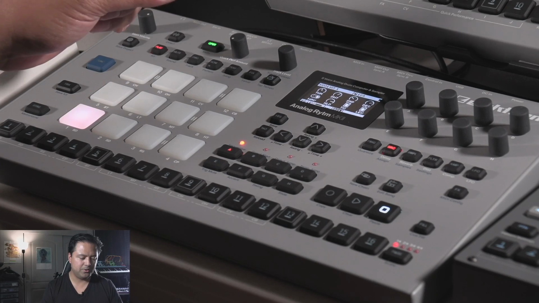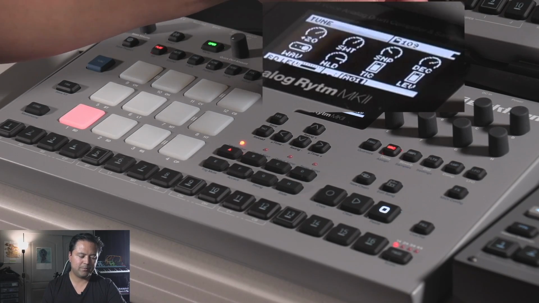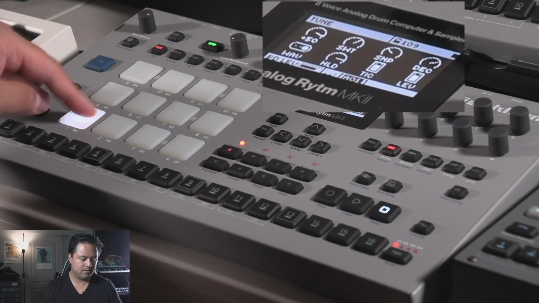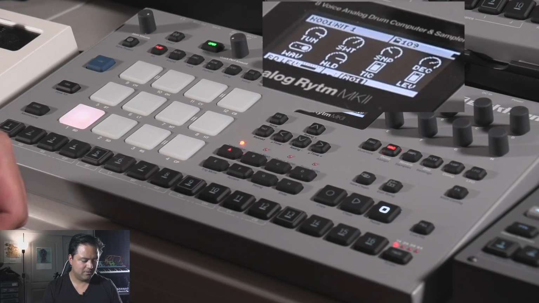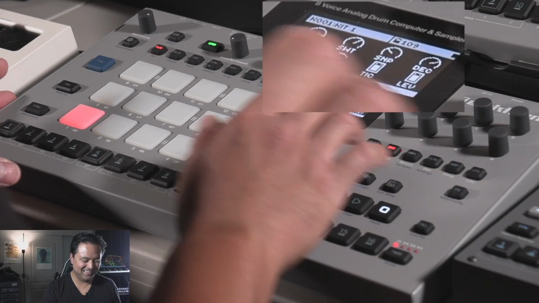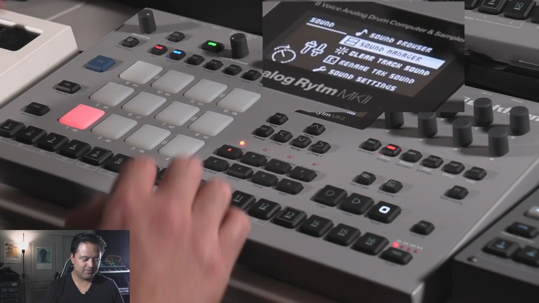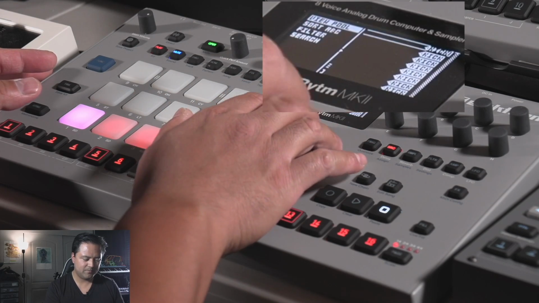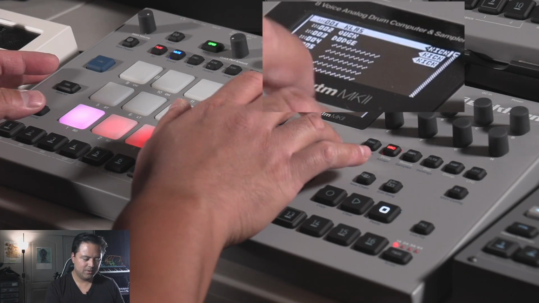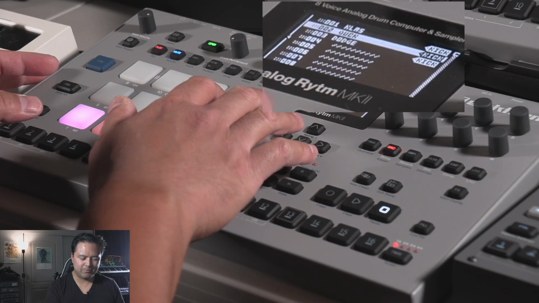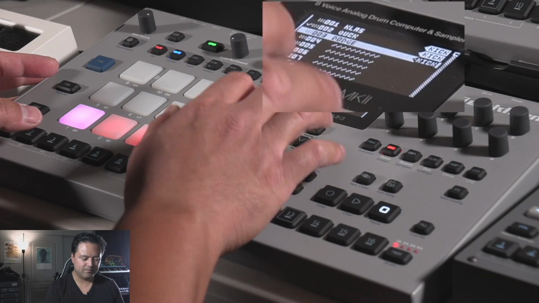Now just to show you that this indeed works, I'm going to tune it way high. That sounds crazy. But okay, back to the sound pool. Function sound, sound manager, view pool. So I'm going to load, let's say I'm just going to load the second one this time.